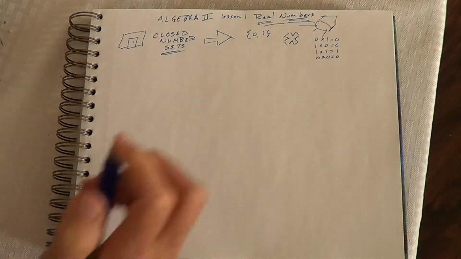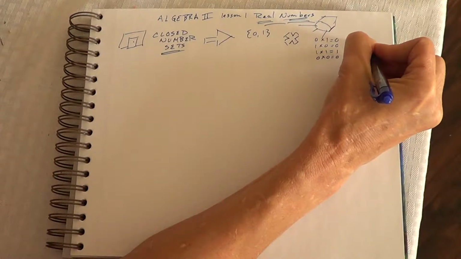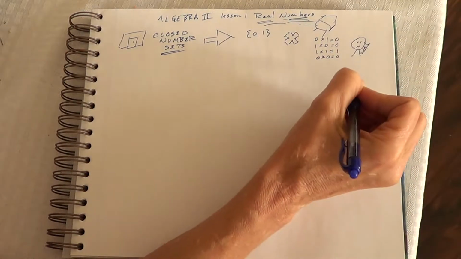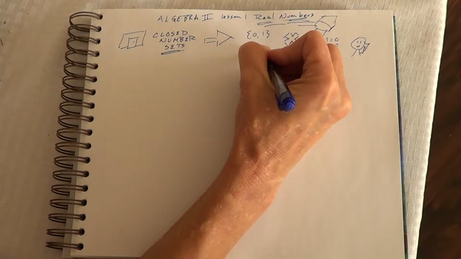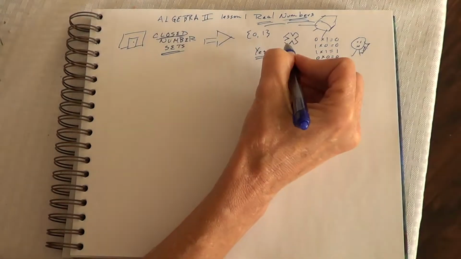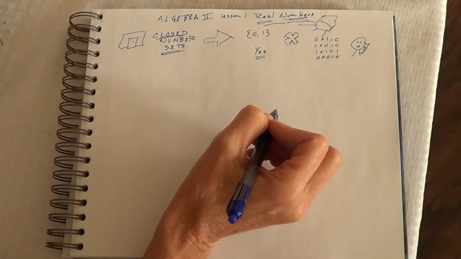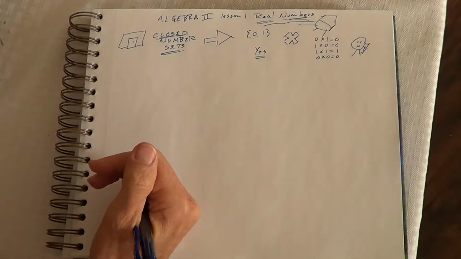I am not able to think of anything else. So I'm sitting there scratching my head saying, that's it. So I conclude, yes, this is closed under multiplication.